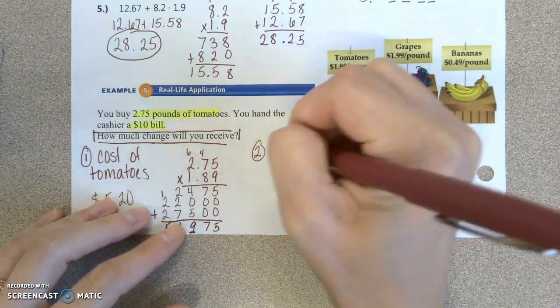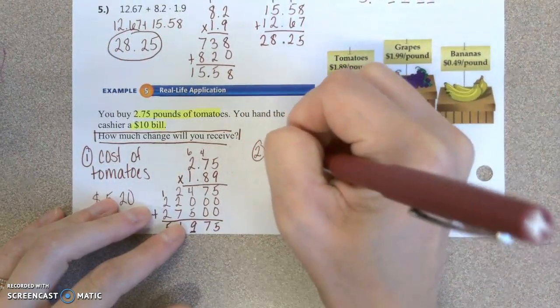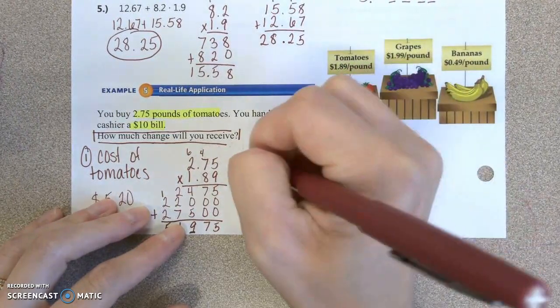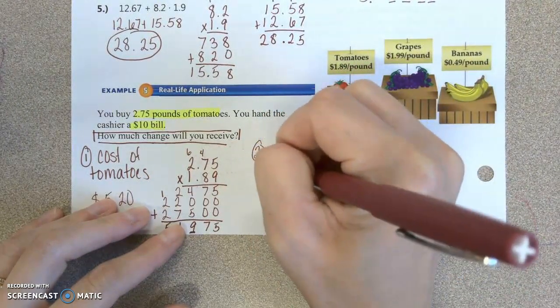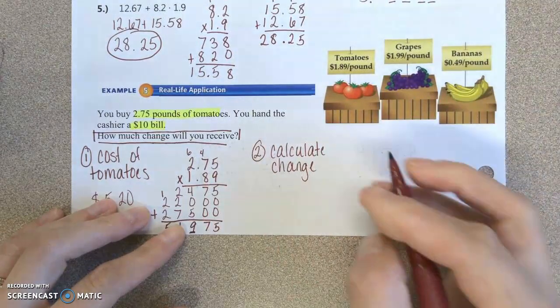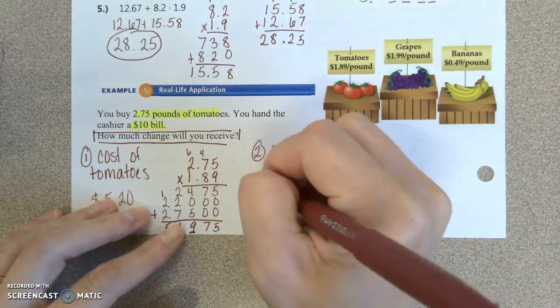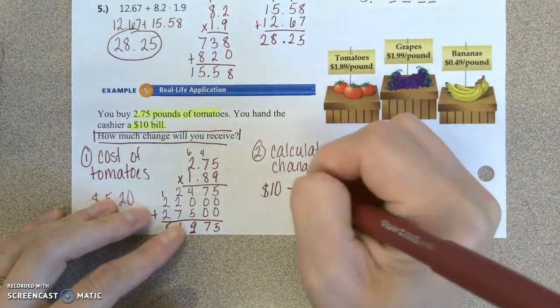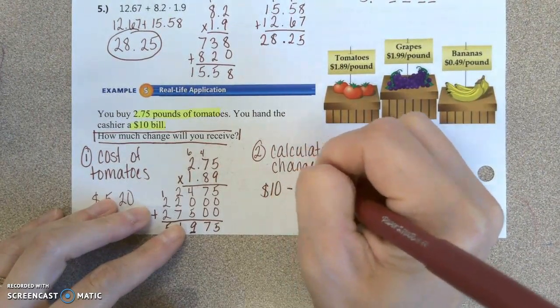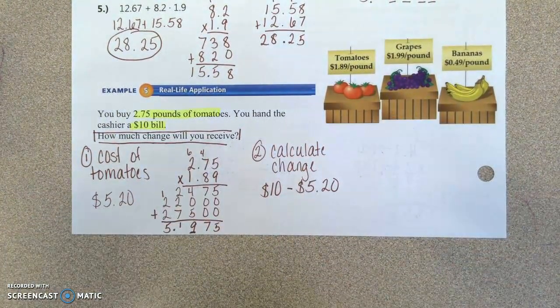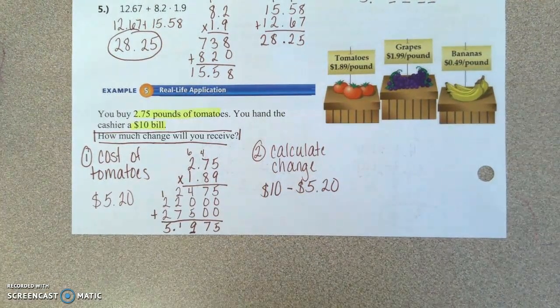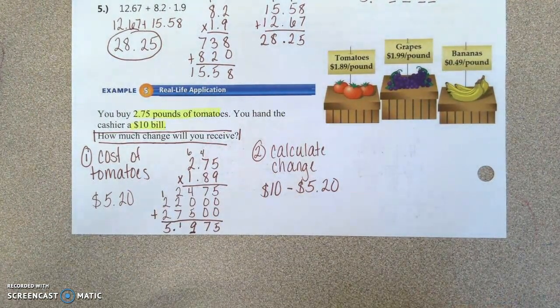So now we are calculating the change. So that's taking my $10 bill. I'm taking away the $5.20. Okay. You could set this up. You can line up your place values and subtract, but we can also just think through this.